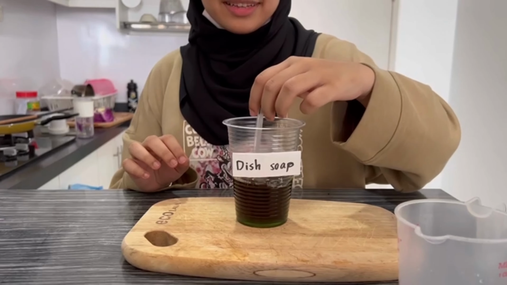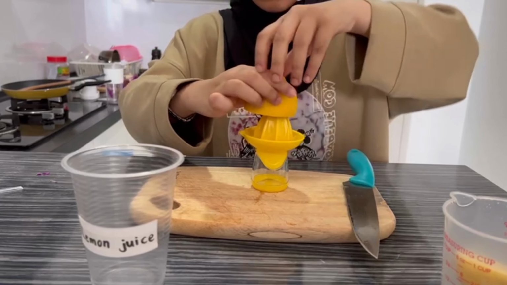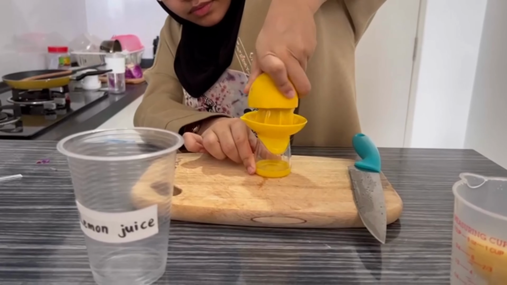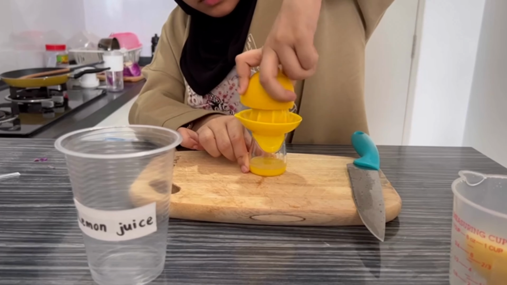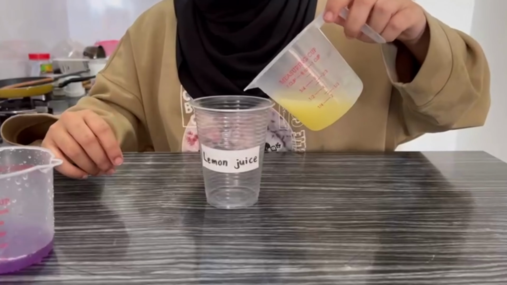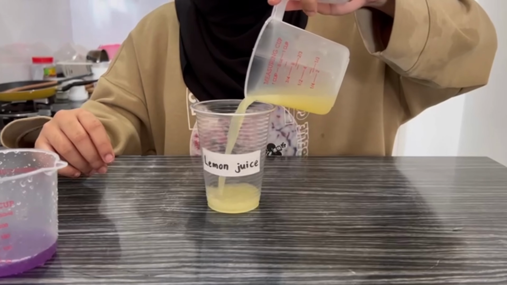Cut the lemon into half using a knife. Using a lemon juice extractor, extract the lemon juice. Repeat steps 1 to 2 if necessary until it has reached 100 ml. Pour the lemon juice in the measuring jar into a container that was labeled as lemon juice.